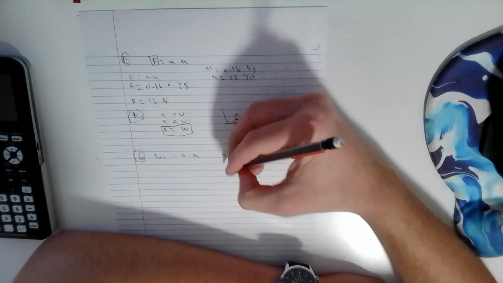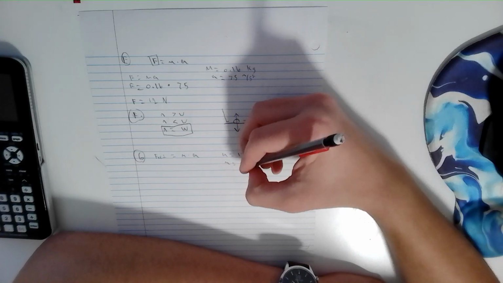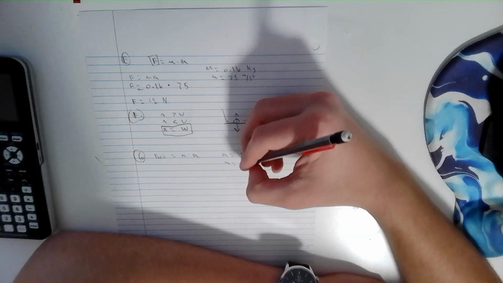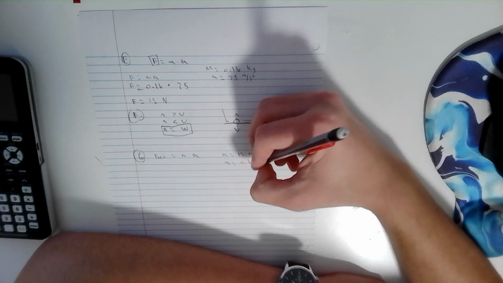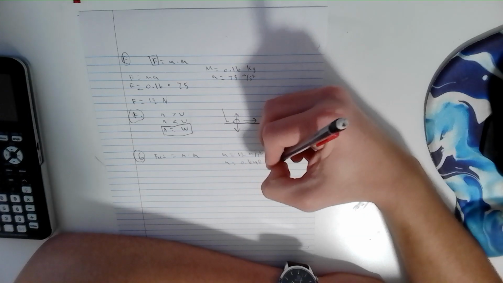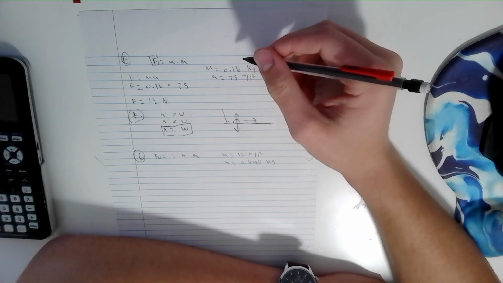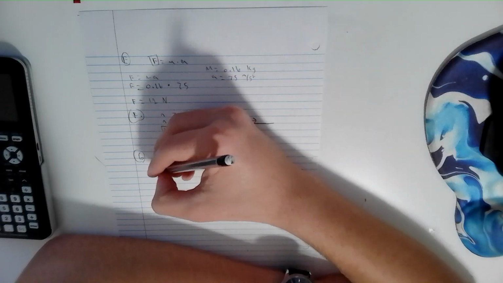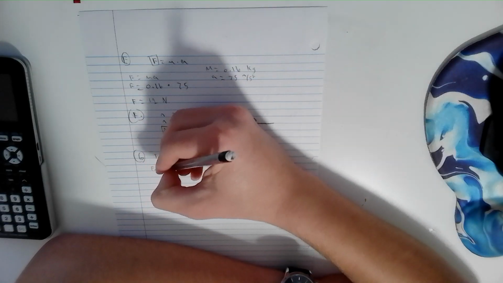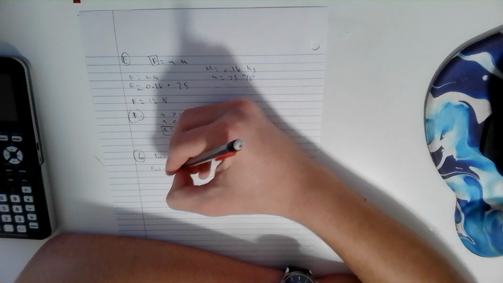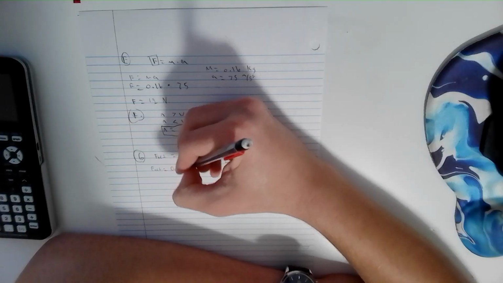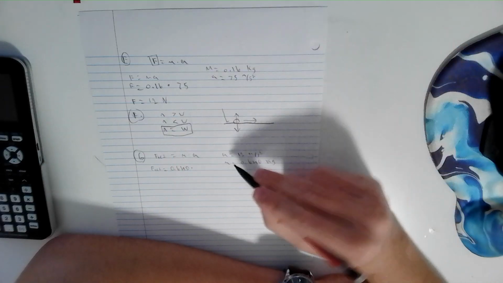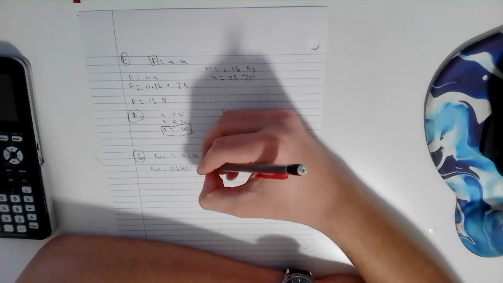And it also gives us a mass of 0.640 kilograms. And we're just going to plug it directly in and solve. So F net equals mass, 0.640, times acceleration.